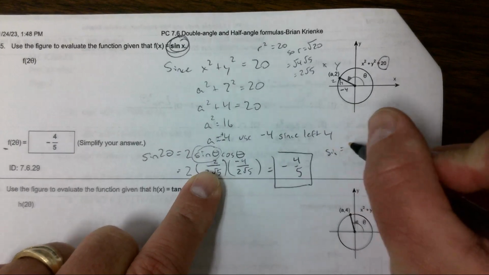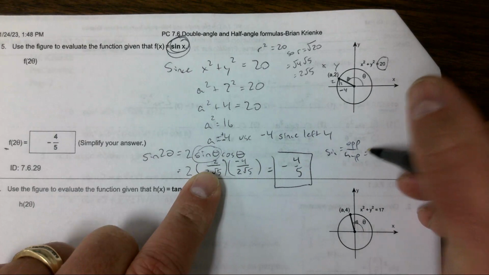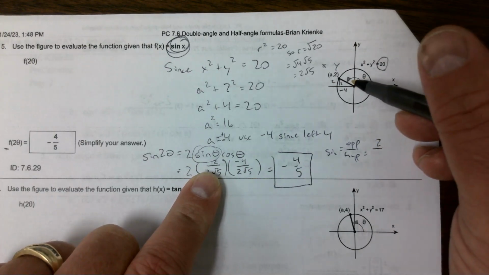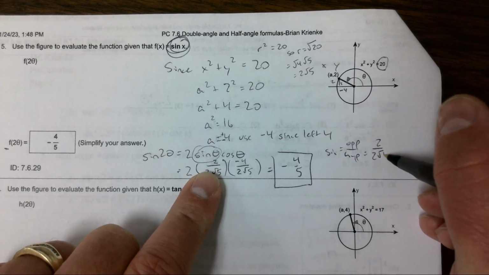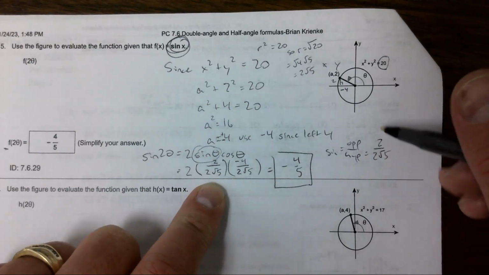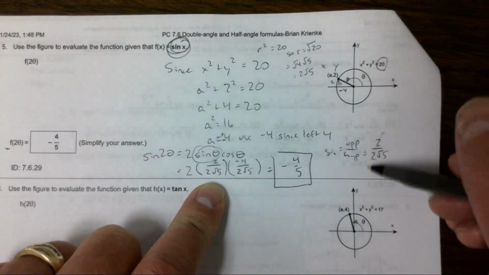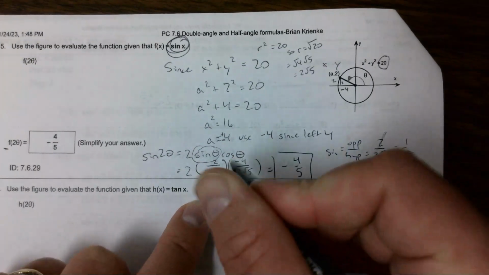Now that we have that, we can then do sine. So sine, as you may remember, is opposite over hypotenuse. So our opposite is 2, and our hypotenuse is 2 square root of 5. So then you could cancel these and call it 1 over square root of 5 if you want.